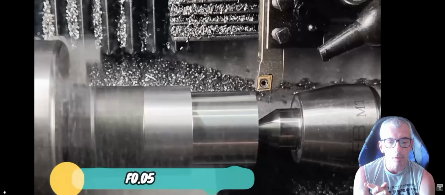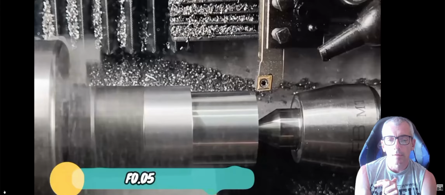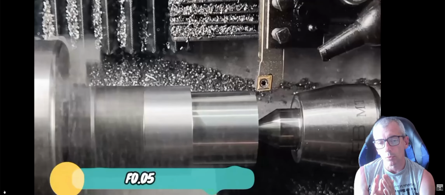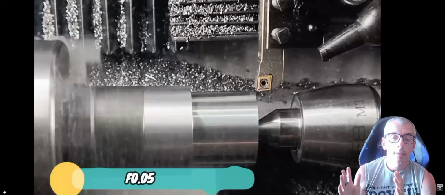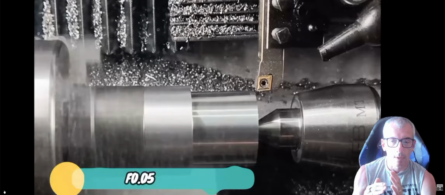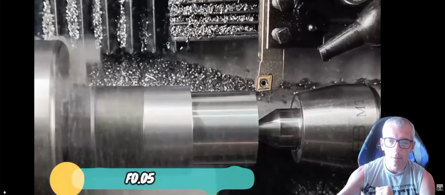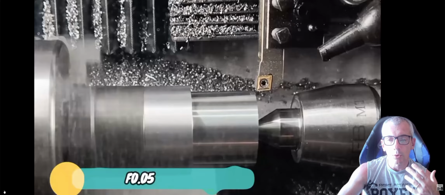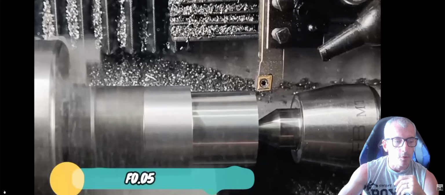You can address this, and I've already explained it in a previous video, with the use of scraper or wiper inserts. But today we are talking about chip control, so we will obviously see the decrease in machining time by increasing the feed rate, and we will also see the chip thinning out and behaving differently.